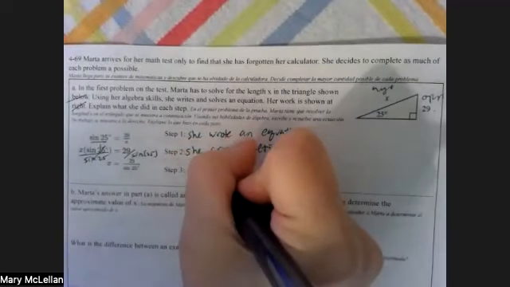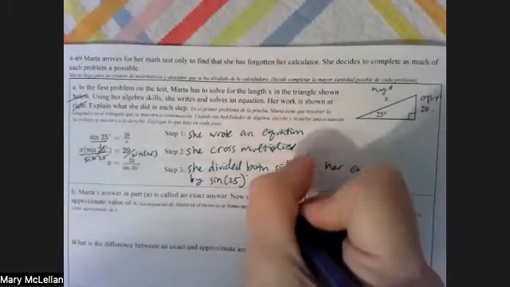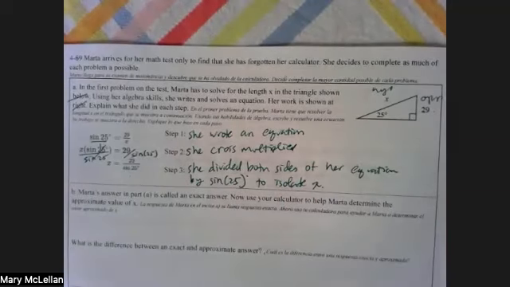She divided both sides of her equation by sine of 25 degrees to isolate x. Problems like this, where you observe the process, are really important because now we actually have steps that we can use to solve any of these problems. What Marta did was perfect.